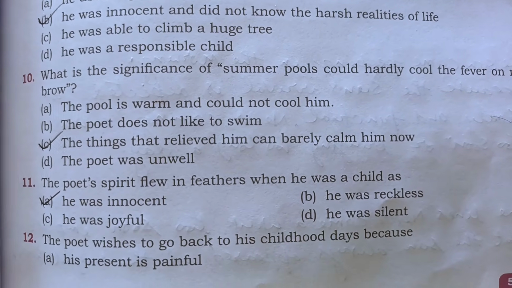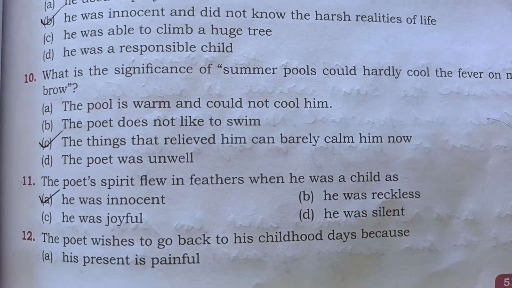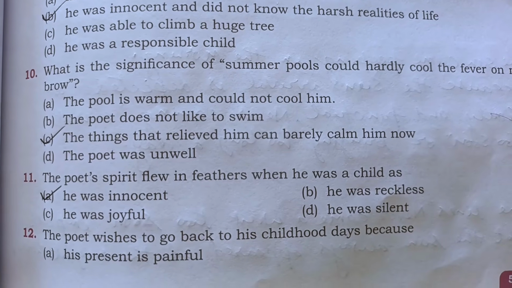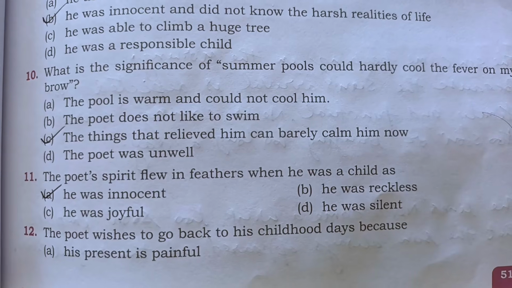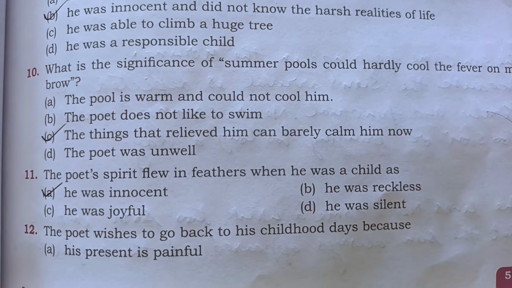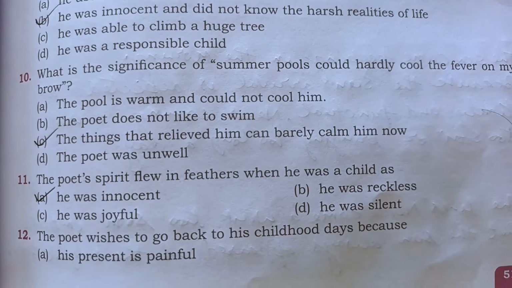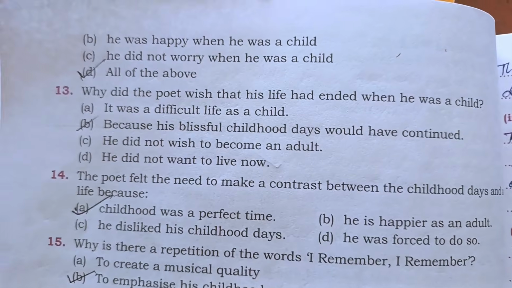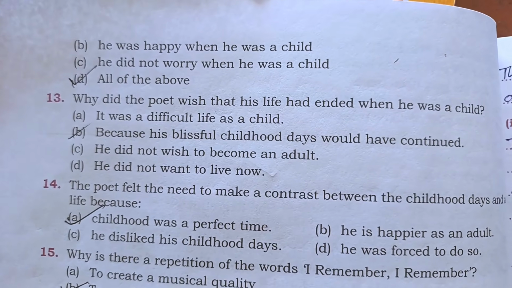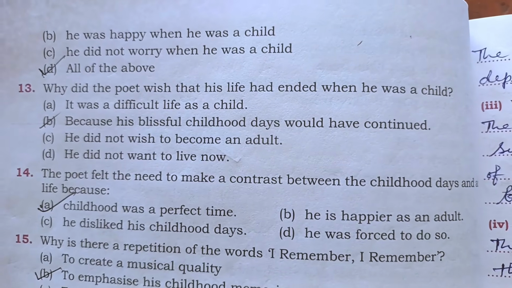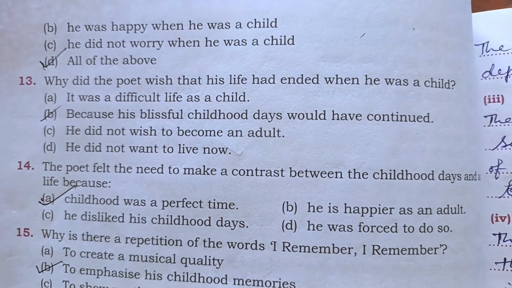Number 11, the poet's spirit flew in feathers when he was a child as, option A, as he was innocent. Number 12, the poet wishes to go back to his childhood days because the correct option is D, that is all of the above. Number 13, why did the poet wish that his life had ended when he was a child?